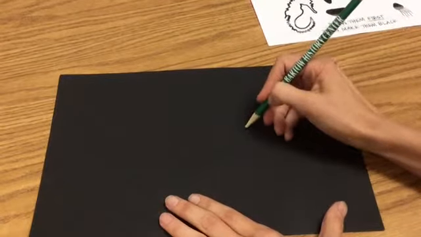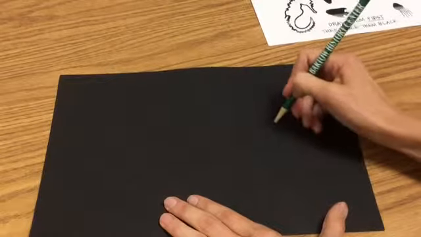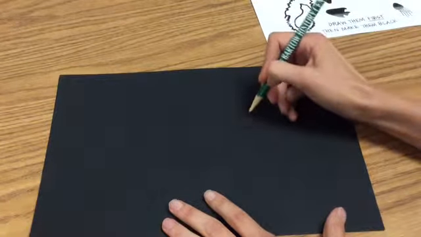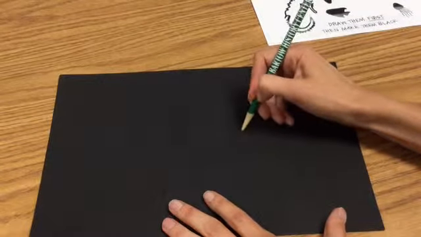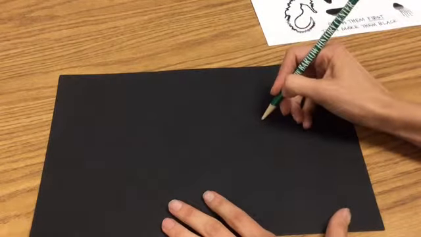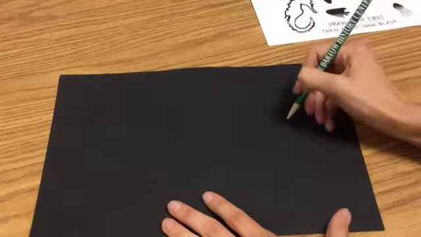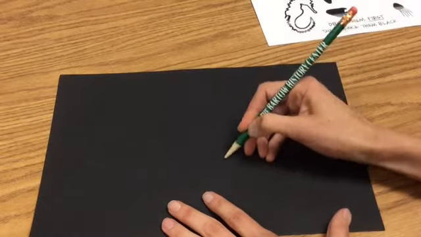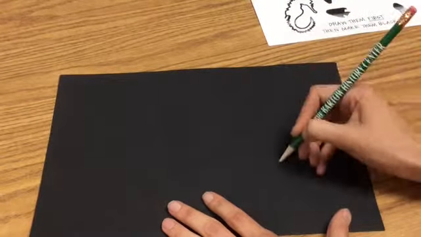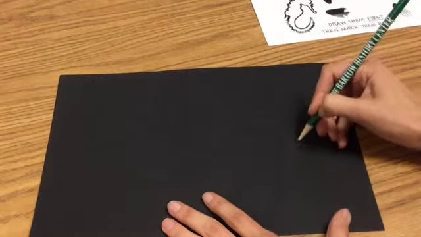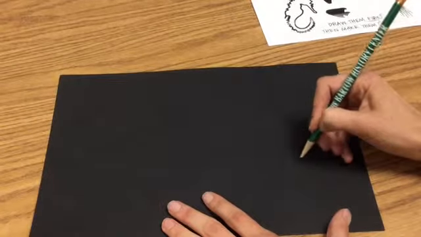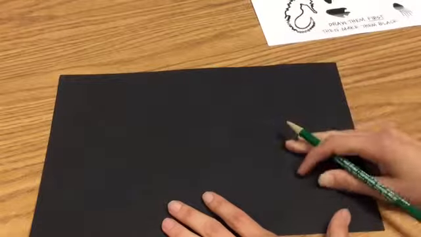these out. So I'm going to draw, and again, it's kind of tough to see on here, but you will be able to see it when you're drawing on your black paper. It will be easy for you to see. Now, I've got my sea turtle there.